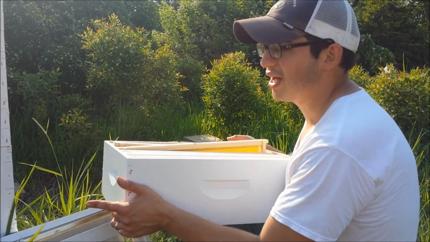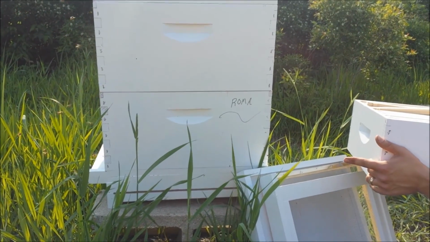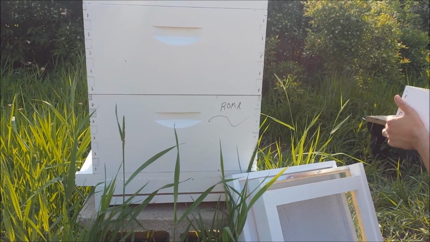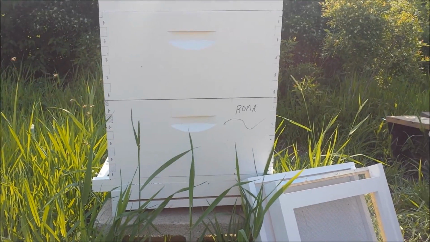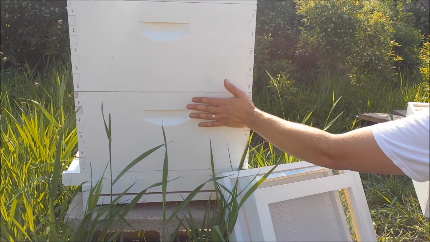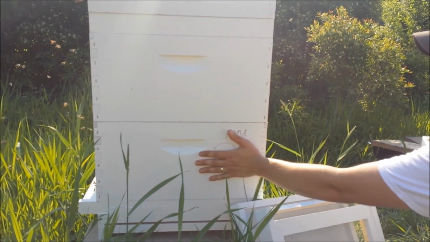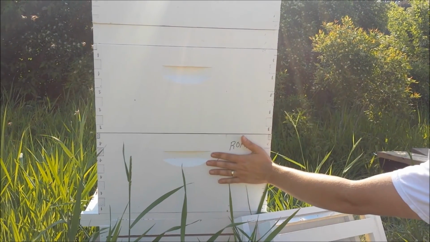So, to review, you've got a bottom box. Okay, it can be solid or screened. I recommend screened because of airflow. You then have a very, very large box where the bees are going to live, raise baby bees, store food. It's called a deep, or a hive body. 2 deeps in the north, 1 in the south.